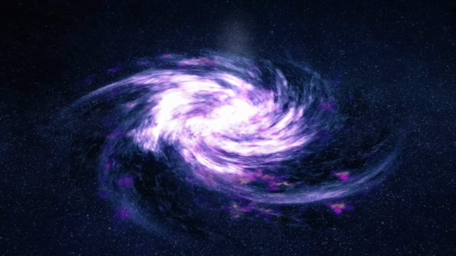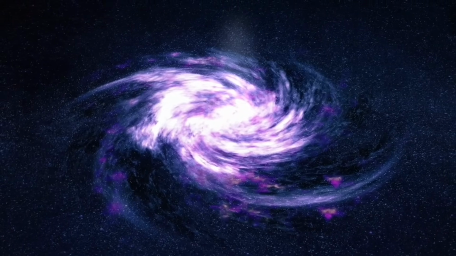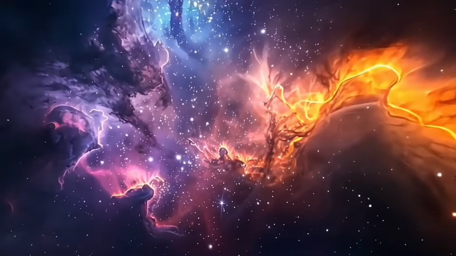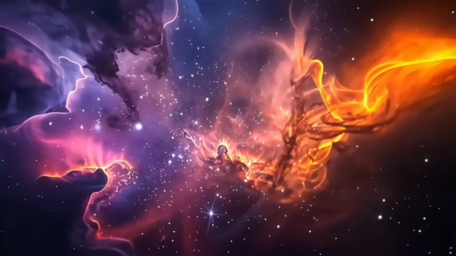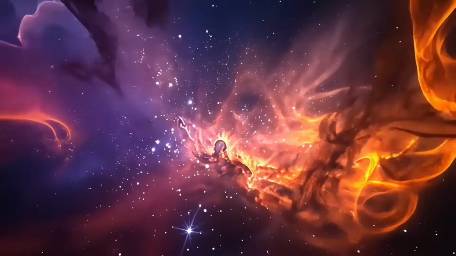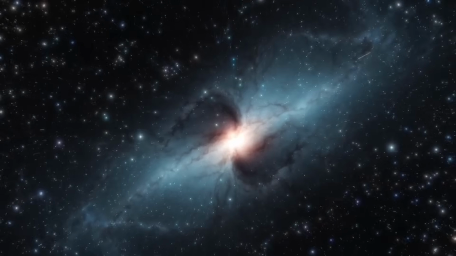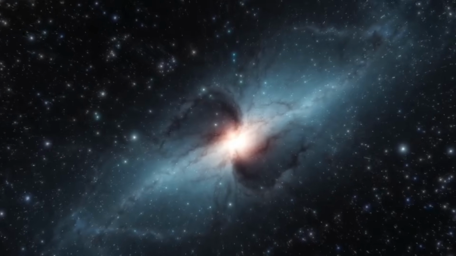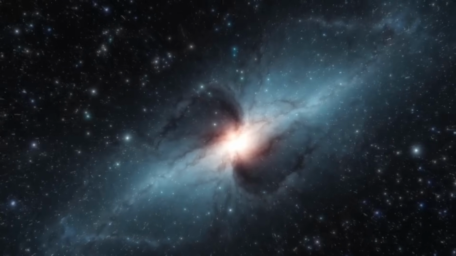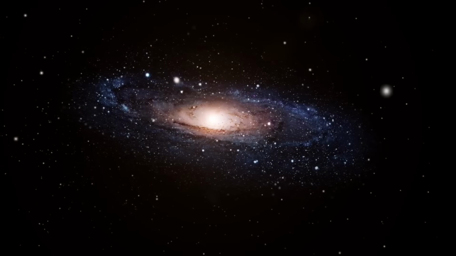What makes stellar streams especially fascinating is how they connect the Milky Way to the broader narrative of galactic evolution. Large spiral galaxies like ours did not form in isolation. They grew through a process of hierarchical assembly, absorbing smaller galaxies over billions of years.